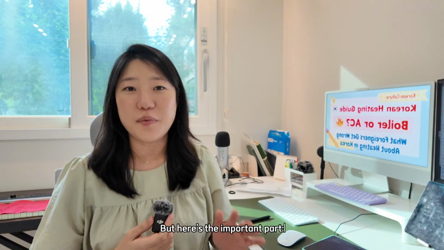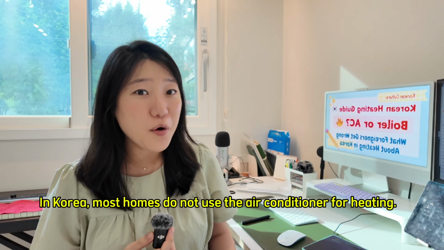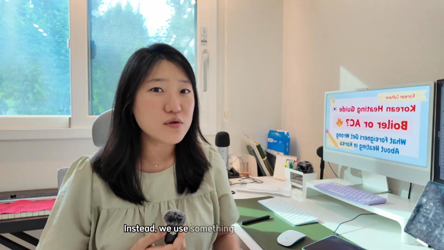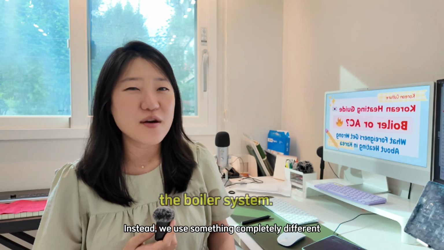But here's the important part. In Korea, most homes don't use the air conditioner for heating. Instead, we use something completely different, the boiler system.